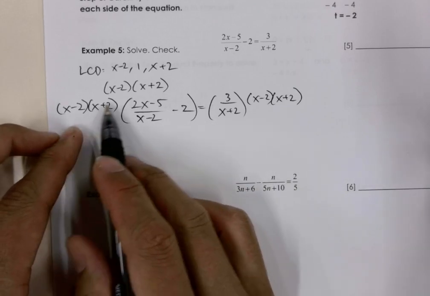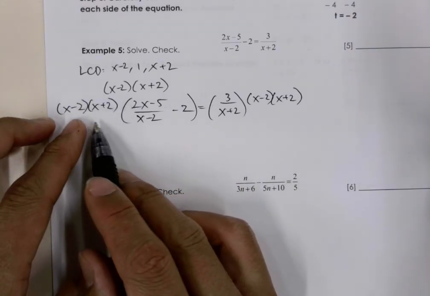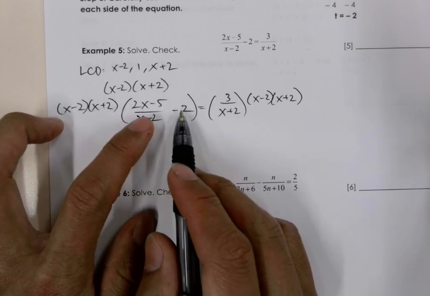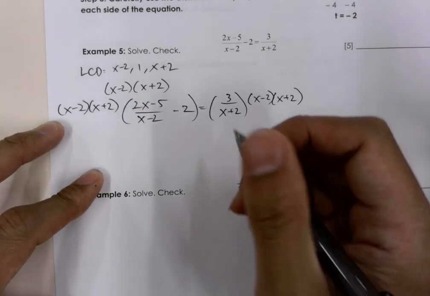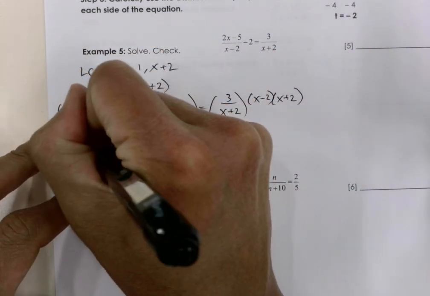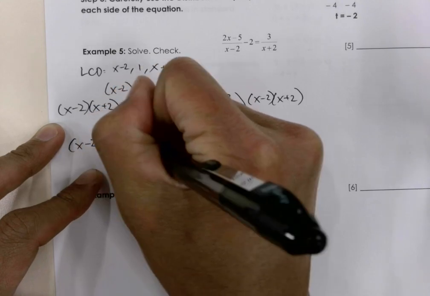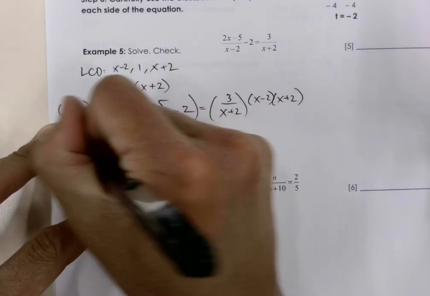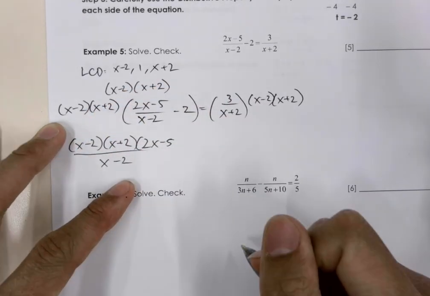Alright, so what are we doing? We're multiplying this factor here, and we're going to distribute it out to both of the terms in the binomial. Right? So what do we get when we do that? Well, we're going to get x minus 2 times x plus 2 times 2x minus 5 all over x minus 2.